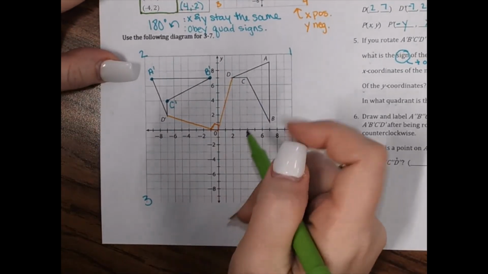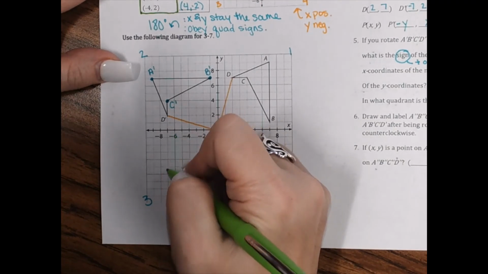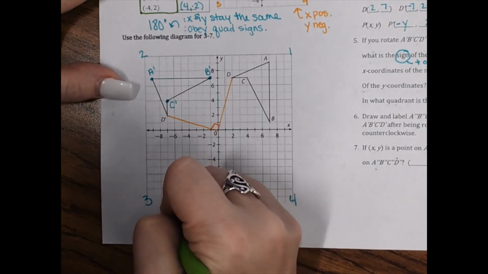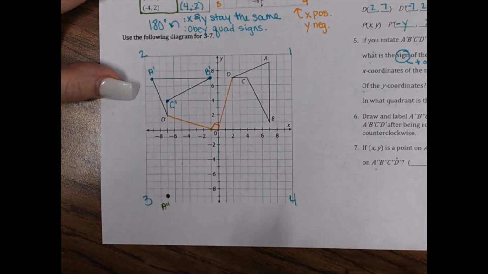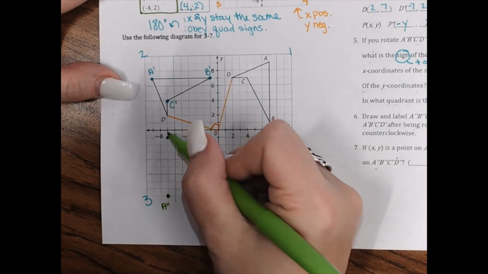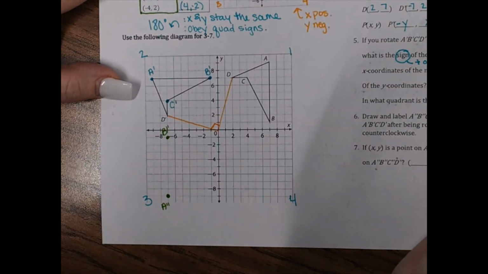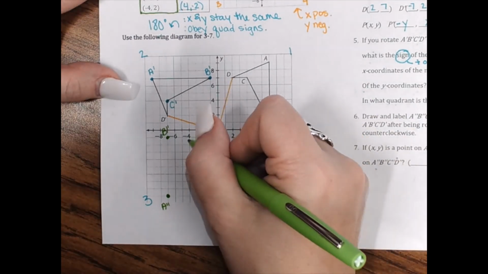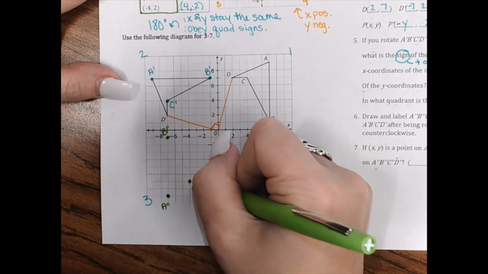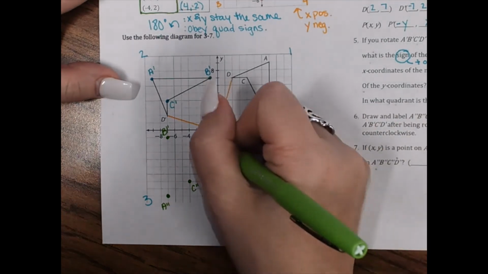All right, so first point is going to be at -7, -9. So -7, -9. That's A. For B, it's at -7, -1. So -7, -1. That's B double prime. C is at -4, -7. And then the last one is D double prime is going to be -2, -7.